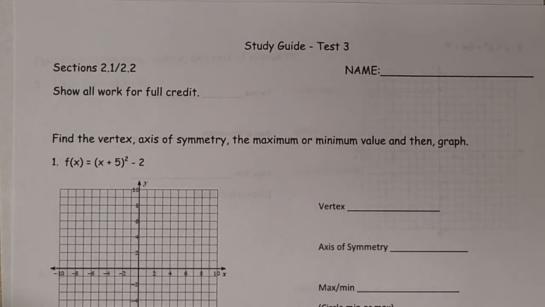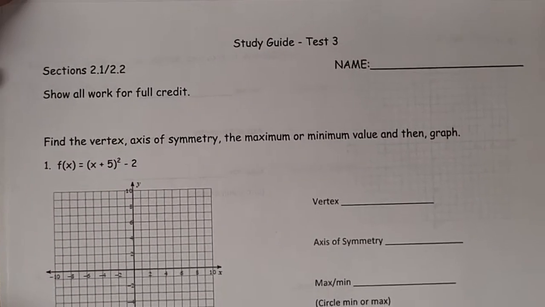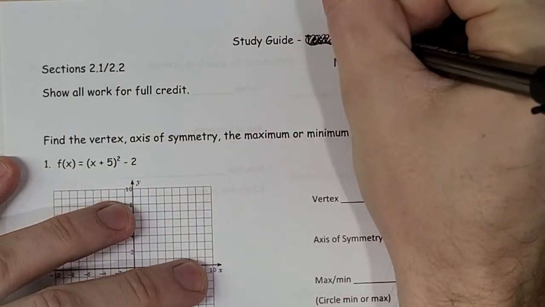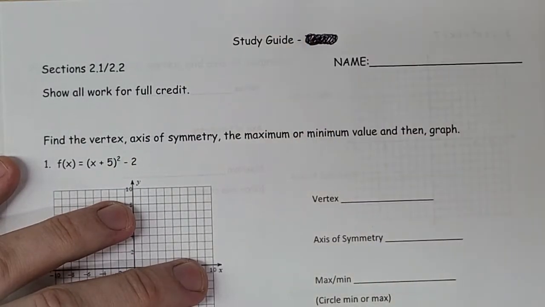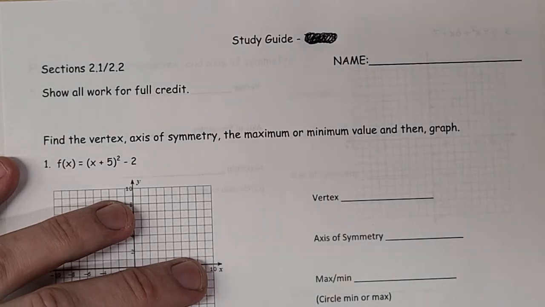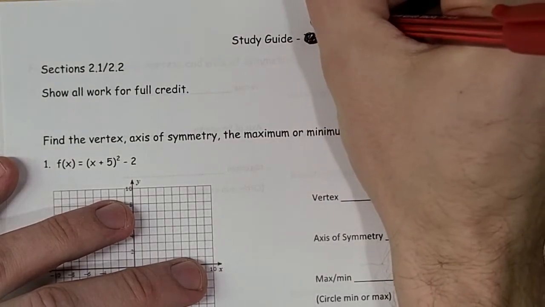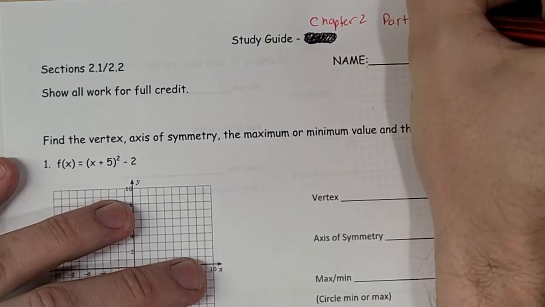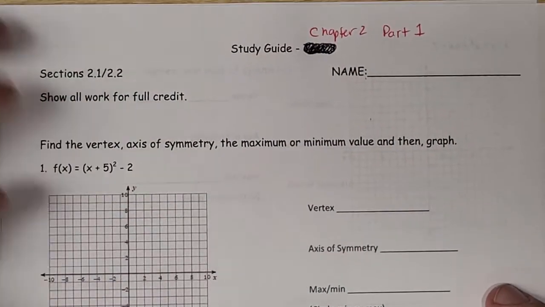Algebra 2A people, this is your study guide. This is not test 3. That's weird. I guess it is our third test, but I'm just going to call it Chapter 2, Part 1. Just to fix that. All right.